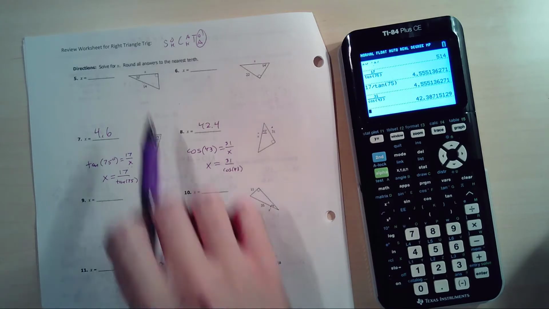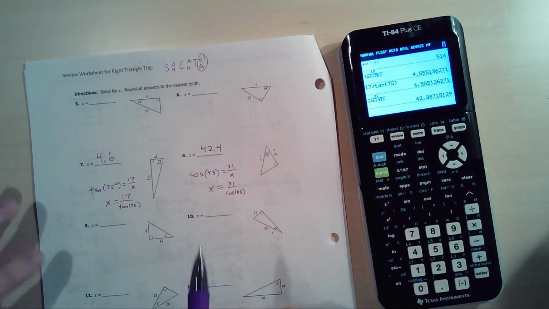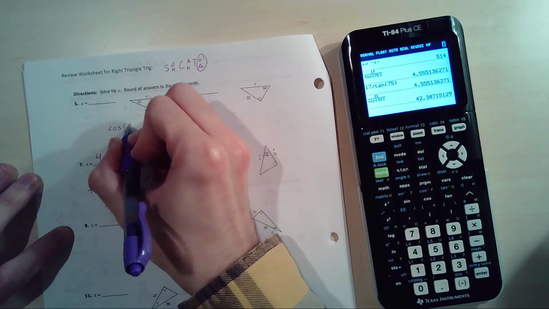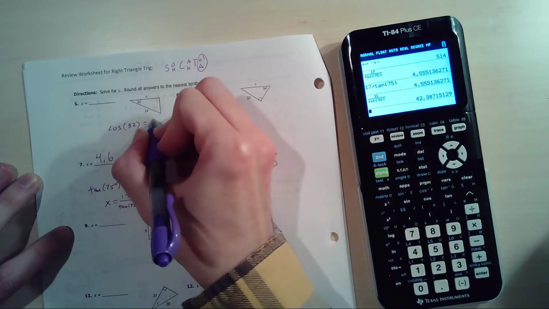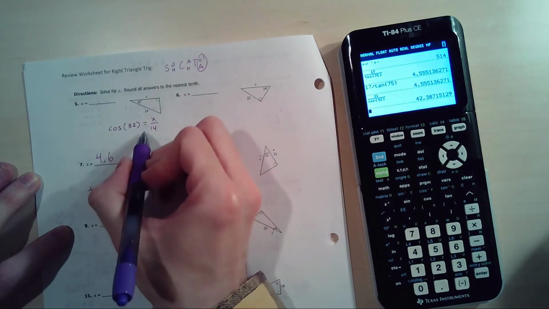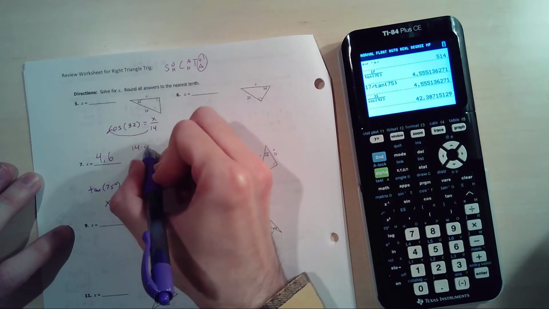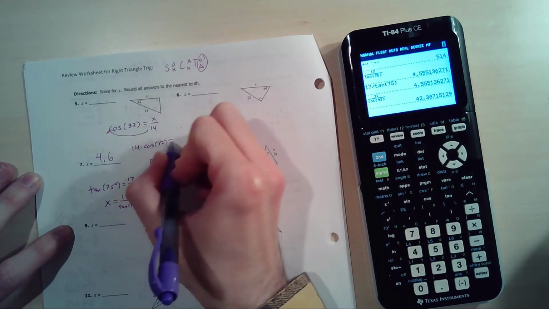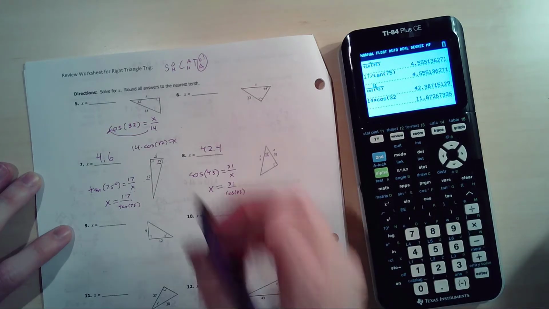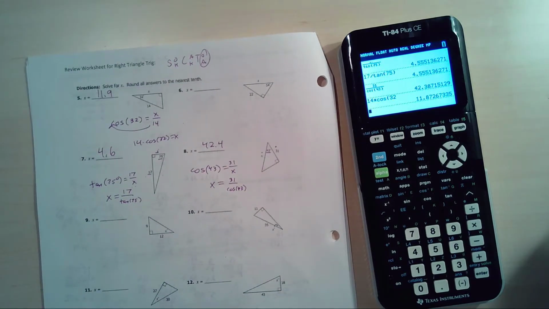Let's do one last one. Let's actually go back up to number 5 because I want to make sure people aren't always just dividing, because it doesn't happen every time. In this one, I'm going to skip the setup here, but it's cosine of 32 is equal to x over 14. If you end up with a setup like this, you just put that guy up there, and you get 14 times the cosine of 32 equals x. 14 times the cosine of 32, and that's going to give us 11.9. Easy peasy.